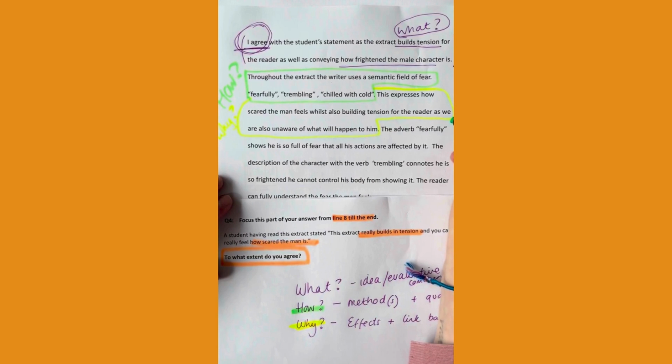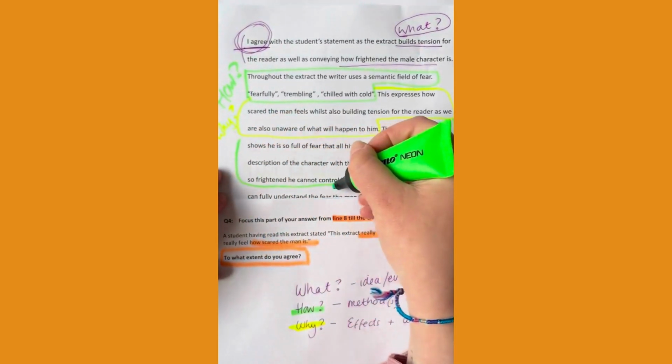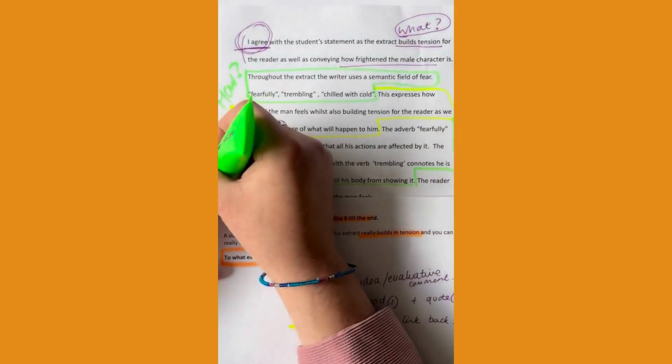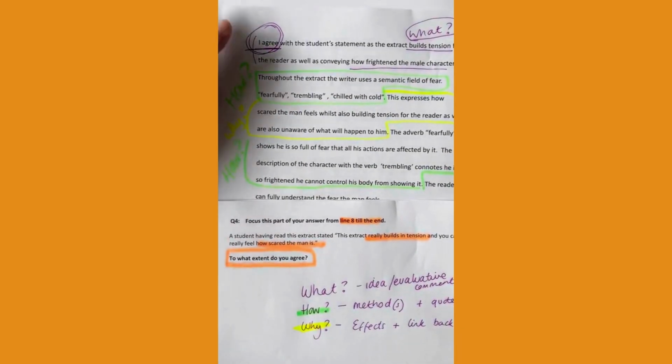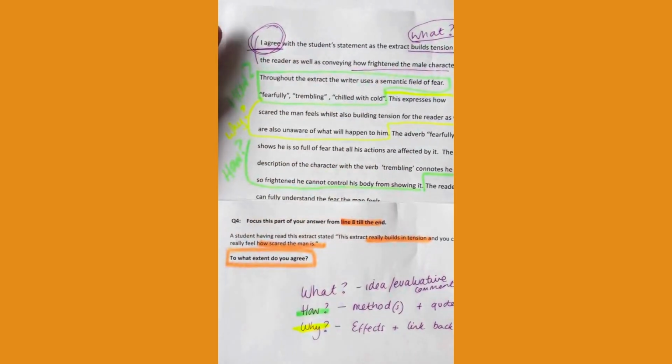The adverb fearfully shows he is full of fear and his actions are affected by it. The description of the character, the verb trembling, connotes he is so frightened he cannot control his body from showing it. So I've got some more how. Okay, further analysis of what I've said. I've explained what it shows. I've linked it back to my statement.